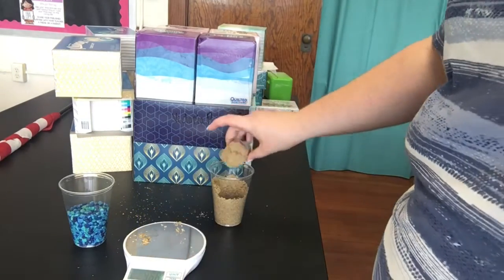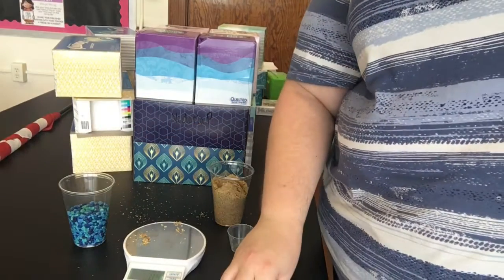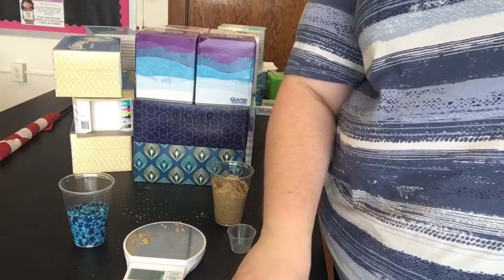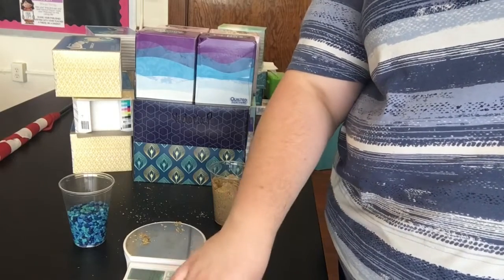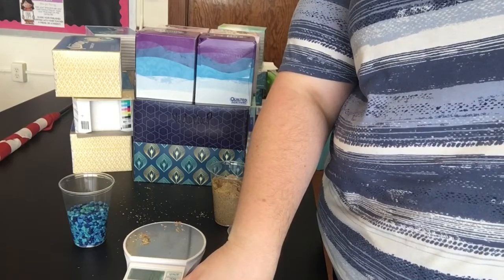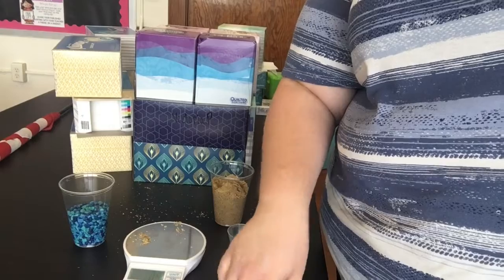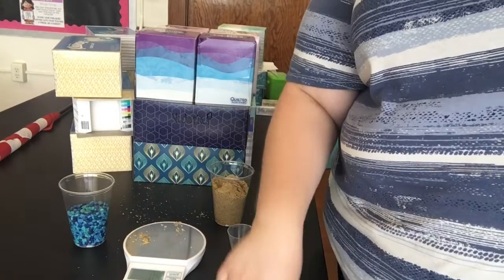Once I'm done and I've cleaned off my area, I'm going to do some calculations to finish gathering my data, and then I can make a conclusion based on the averages of the results I've got. Okay? So take a few minutes, do your calculations, and find out your results.